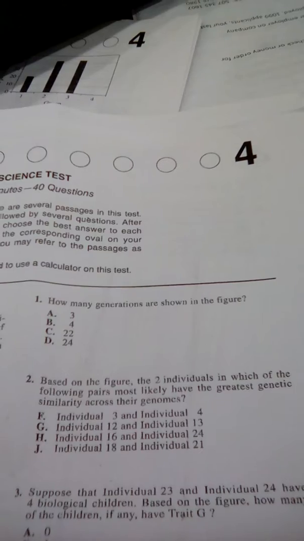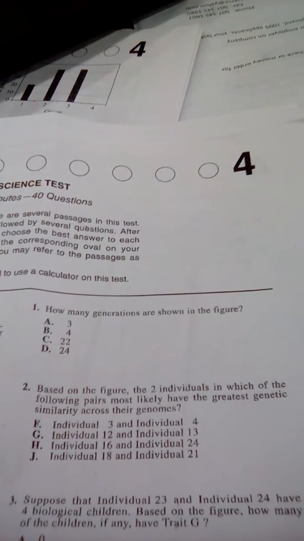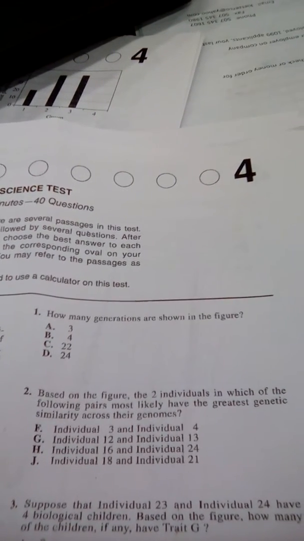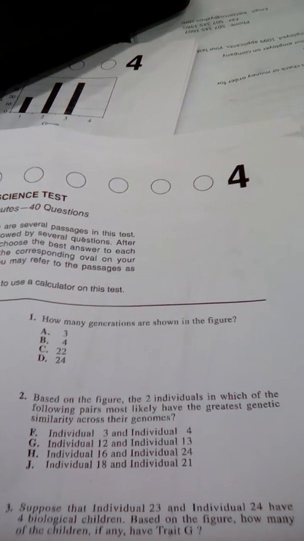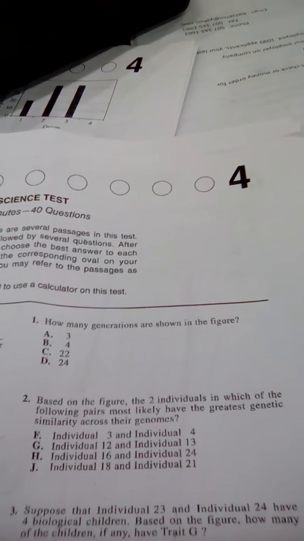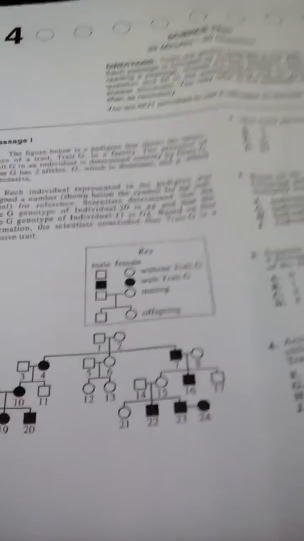Based on the figure, the 2 individuals in which of the following pairs most likely have the greatest genetic similarity across their genomes? So let's look at the possible answers. F, individual 3 and individual 4.